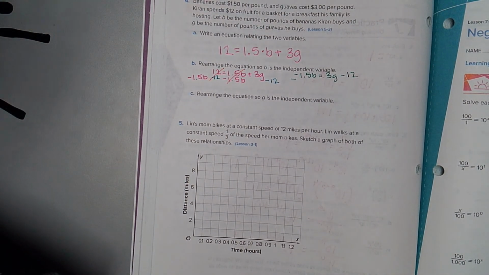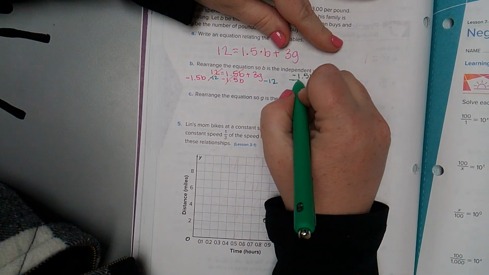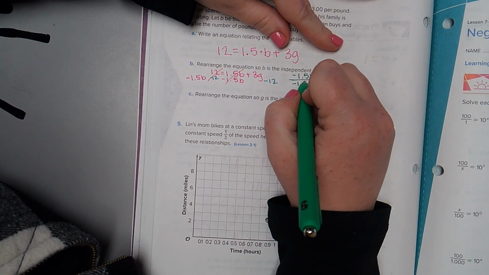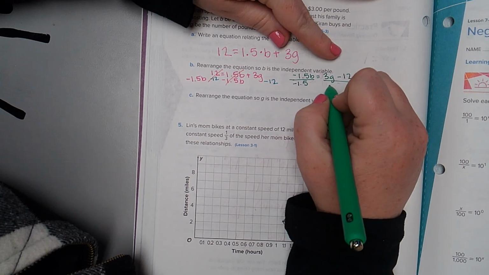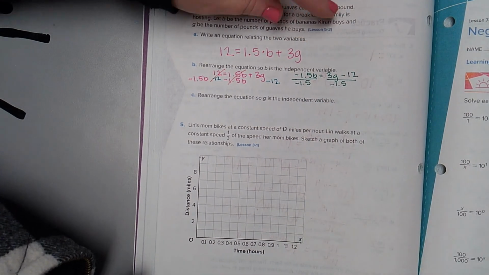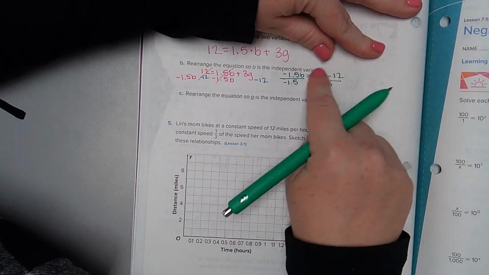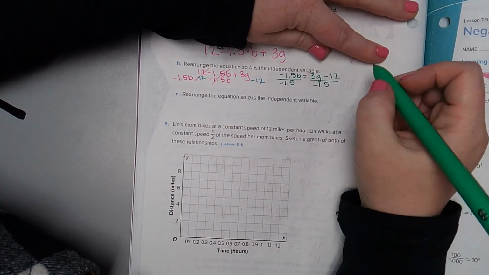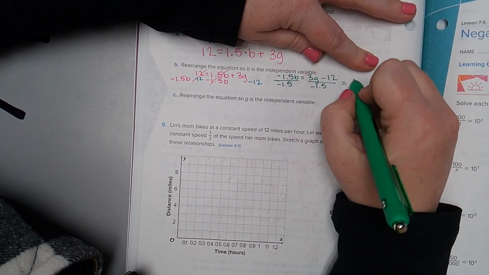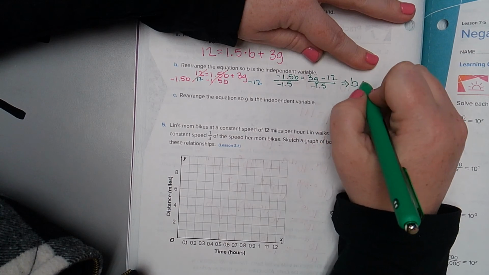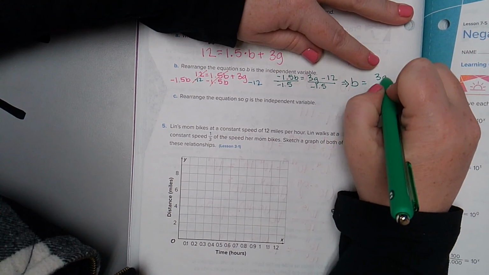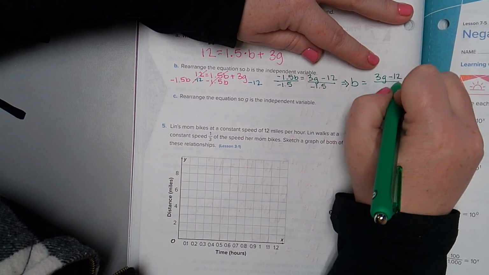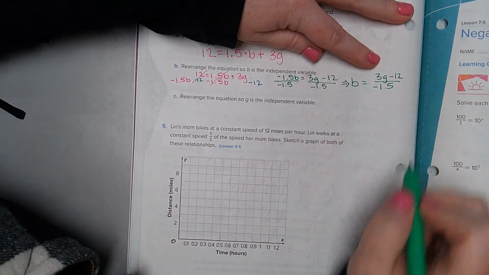The opposite of multiplying by negative 1.5 would be to divide. So divide negative 1.5, divide negative 1.5. And I'm going to leave this as is. And we now have B equals 3G minus 12 divided by negative 1.5.